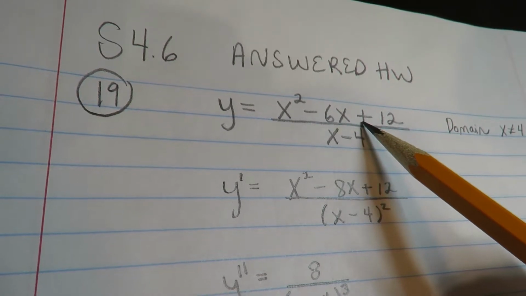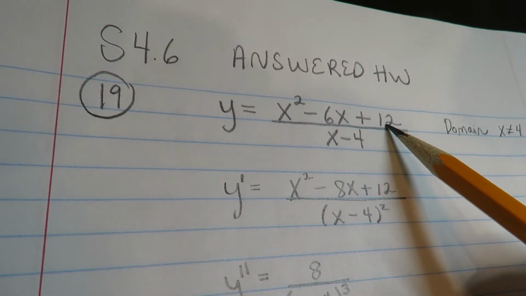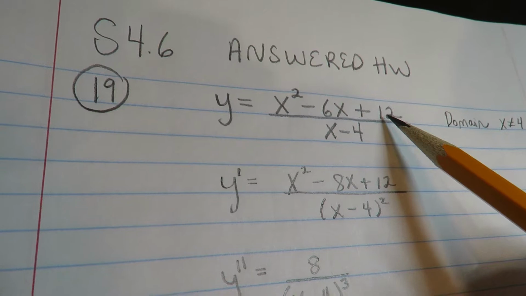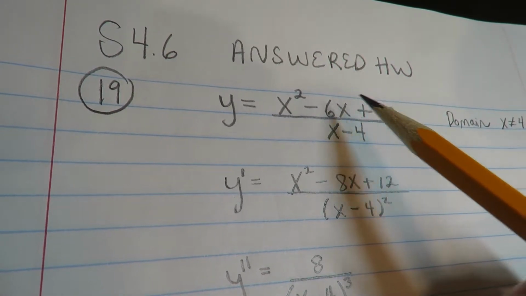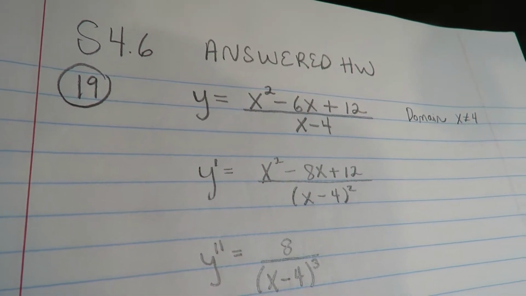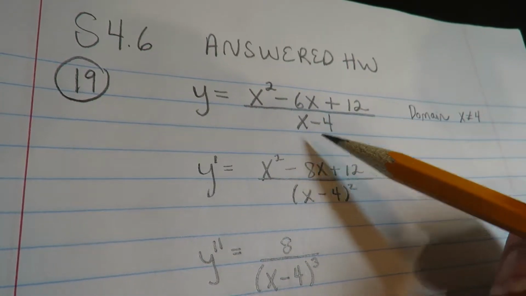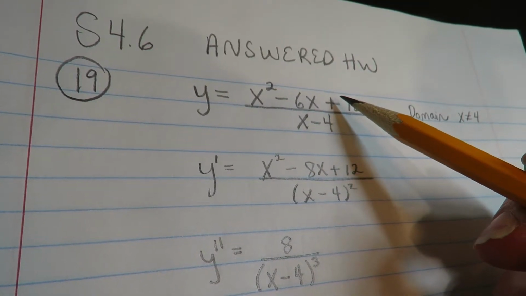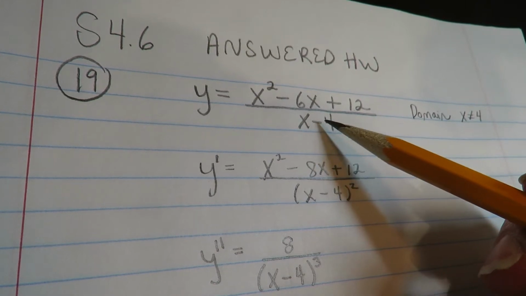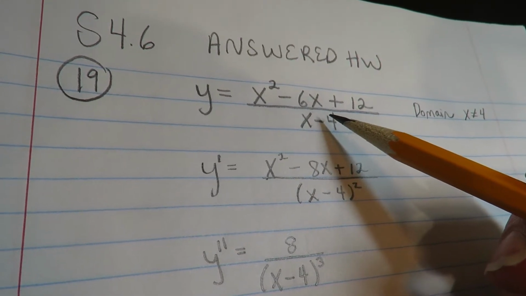I'm just looking here for a second. 12 is 3 and 4, 2 and 6, 1 and 12. Okay, won't make that. Alright, so when you plug in 4, you get a number over 0, which means this is going to be a vertical asymptote.